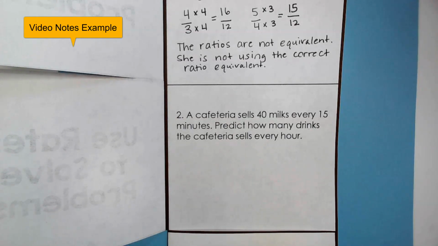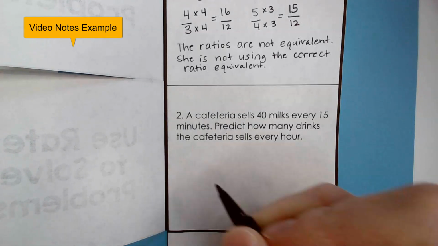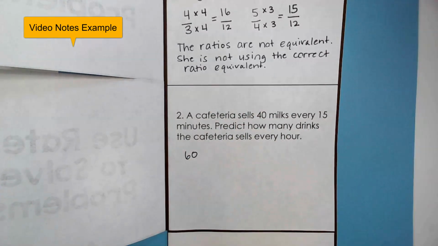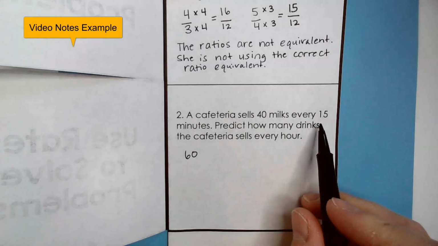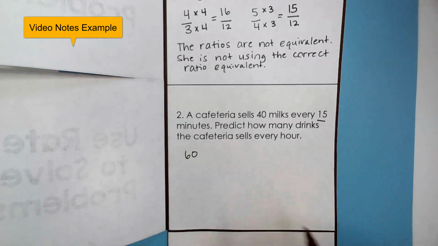So if the cafeteria sells 40 milks every 15 minutes, we're going to predict how many they sell every hour. So how many minutes are in an hour? There are 60 minutes in an hour. And we have here 15 minutes. That's what they gave us.